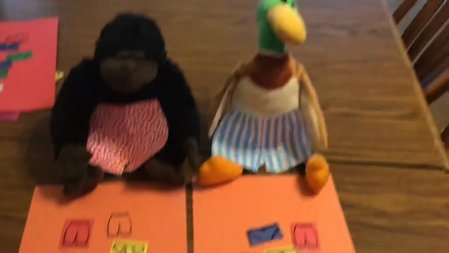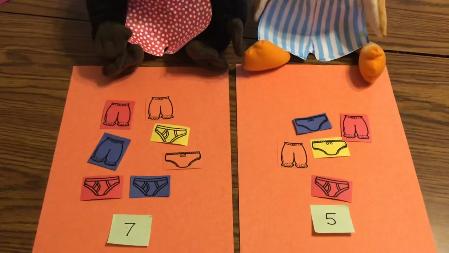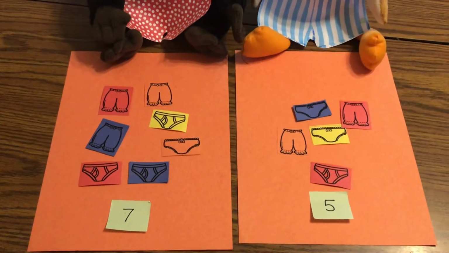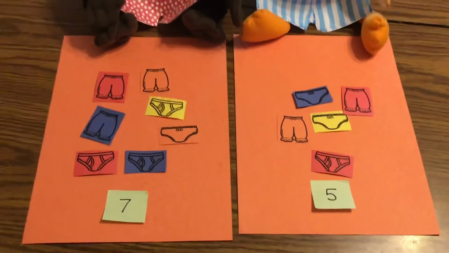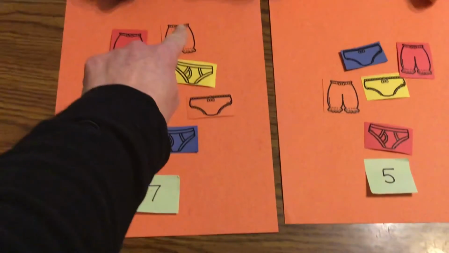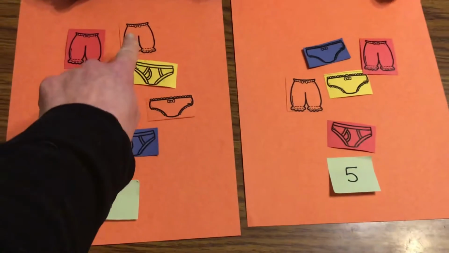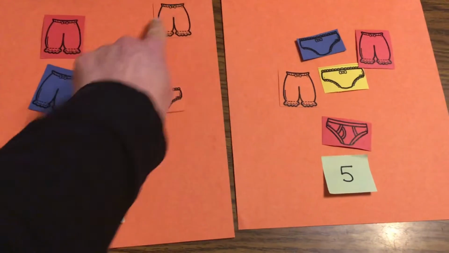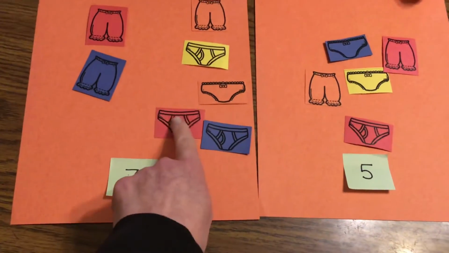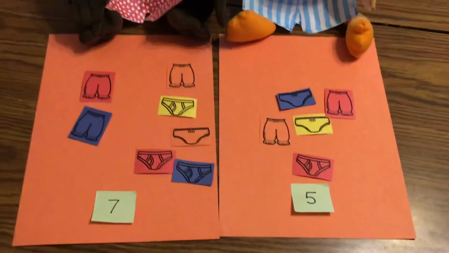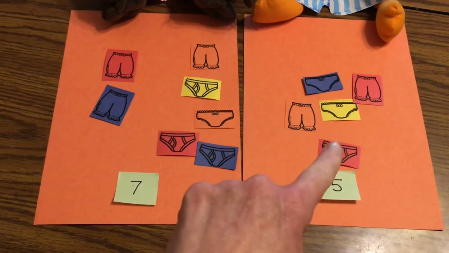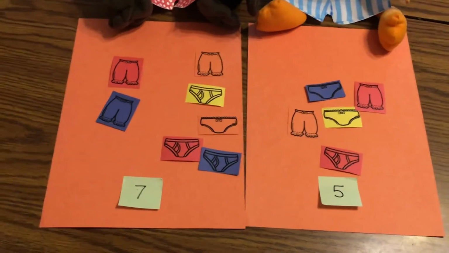Right, Duck has less. 5 is less than 7. How many less? Well, let's make sure they both have 5. Let's count. We know that Duck has 5. Let's count out Gorilla's 5. 1, 2, 3, 4, 5. So if Gorilla has 7, it looks like he has 2 less than Gorilla.